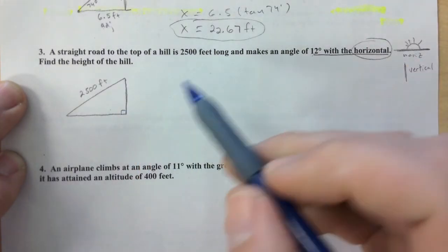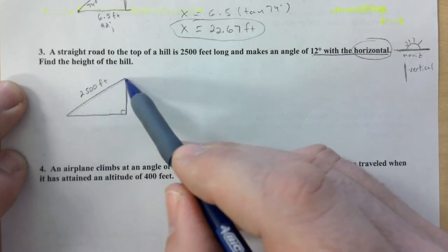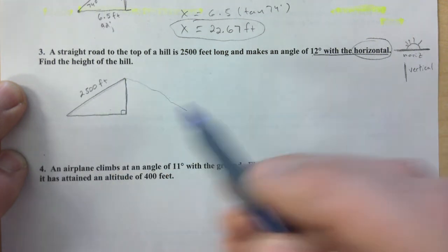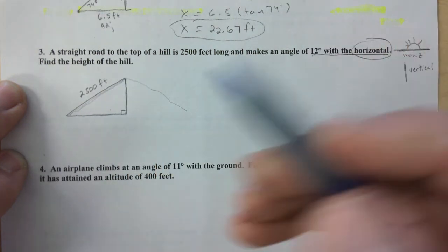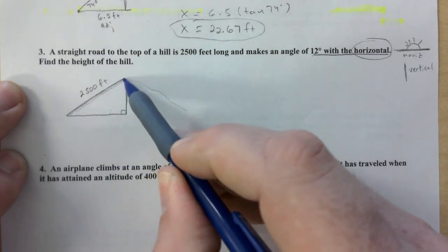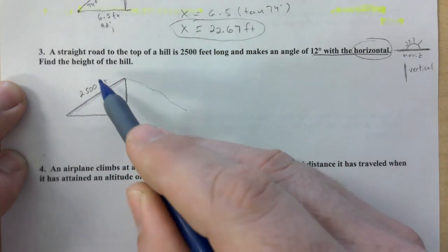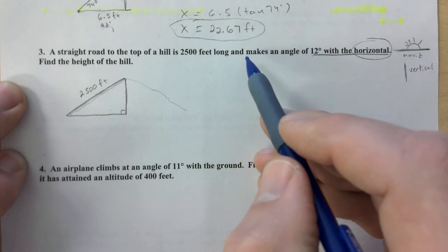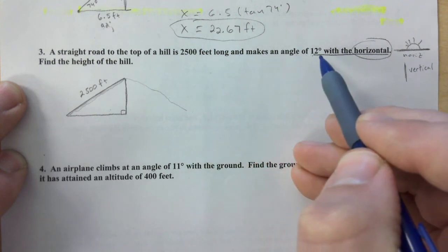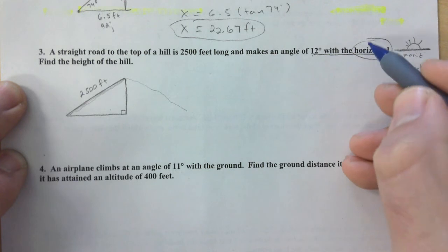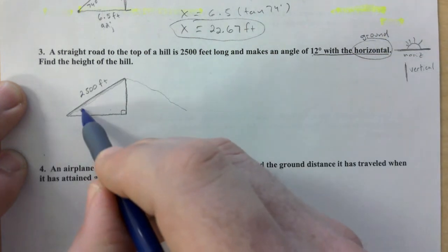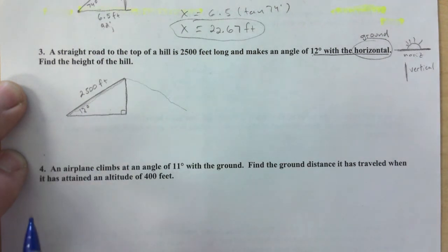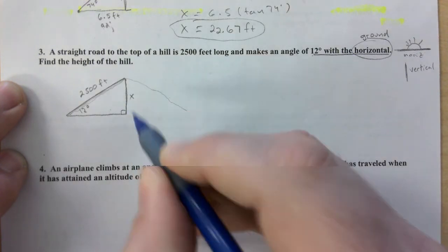In a sense, this hill goes up and then goes down like that. The hill is never perfectly straight, but they tell you that the road is straight, and that's 2,500 feet. It says it makes an angle of 12 degrees with the horizontal. In this case, the horizontal is our ground. So the 12 degrees goes there. It says find the height of the hill. So this would be the height of the hill.